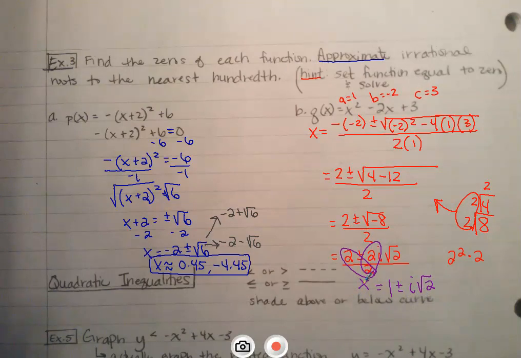So our x equals 1 plus or minus i times the square root of 2. And that can't get an approximate answer. That is the answer. Okay, there is no such thing as an approximate for that.